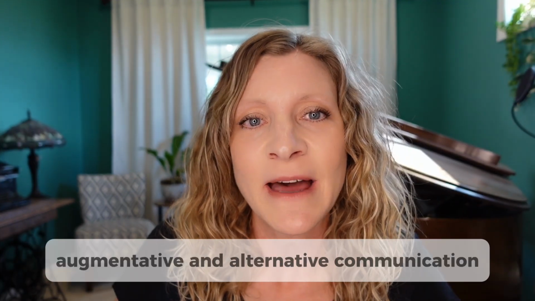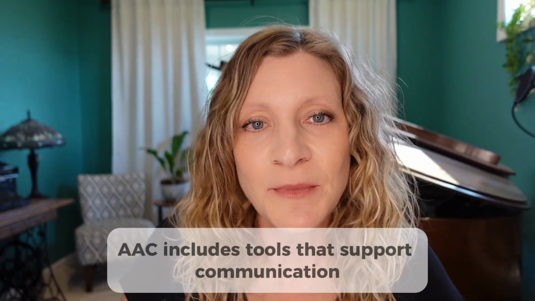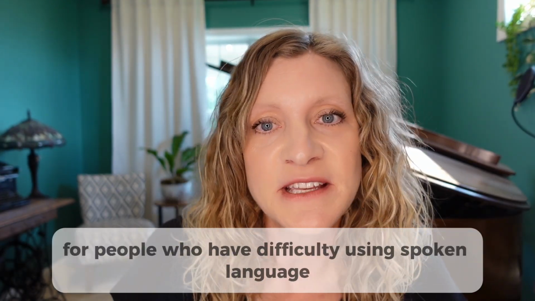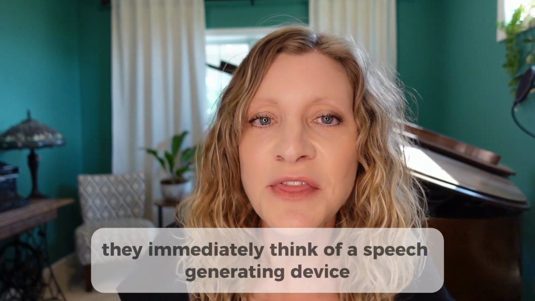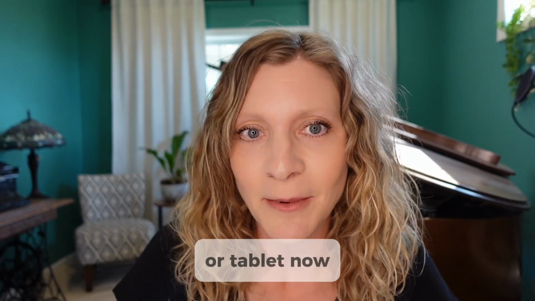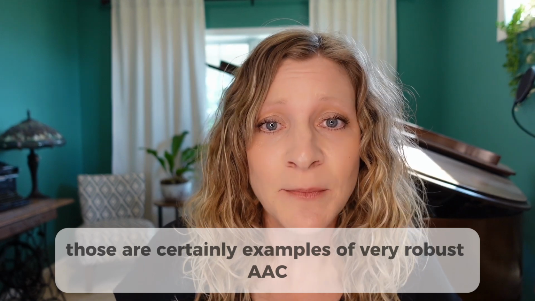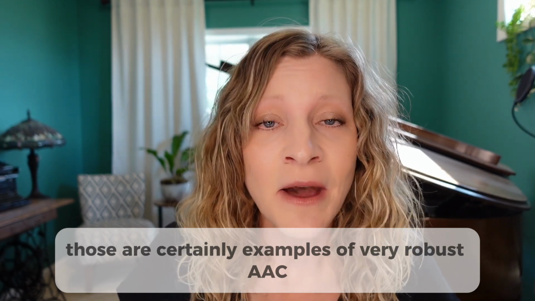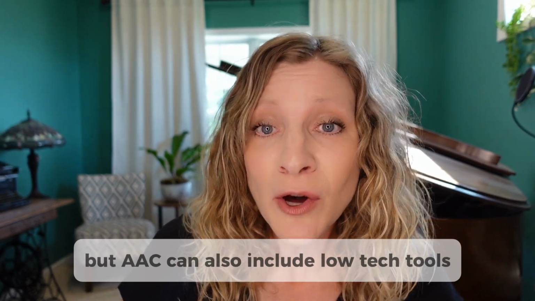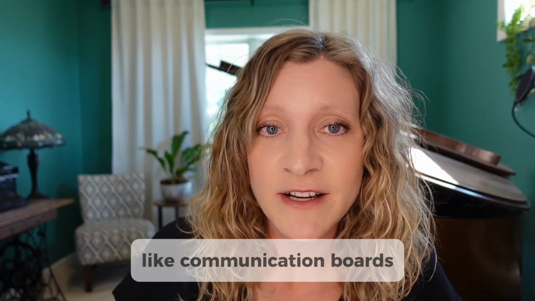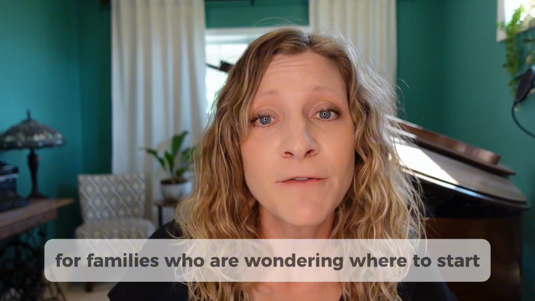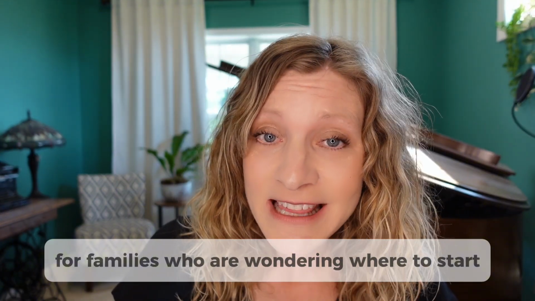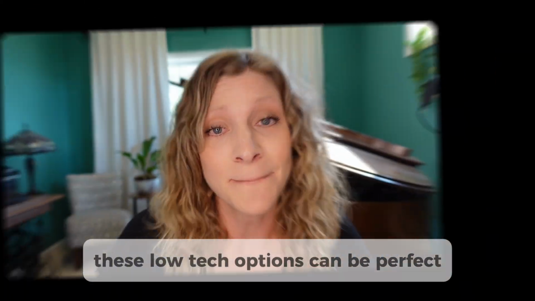AAC stands for Augmentative and Alternative Communication. AAC includes tools that support communication for people who have difficulty using spoken language. When many people hear the term AAC, they immediately think of a speech-generating device or a tablet. Now, those are certainly examples of very robust AAC, but AAC can also include low-tech tools like communication boards or core boards, picture symbols, and other visual supports. For families who are wondering where to start, these low-tech options can be perfect.